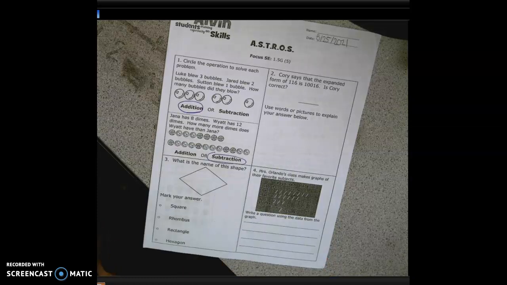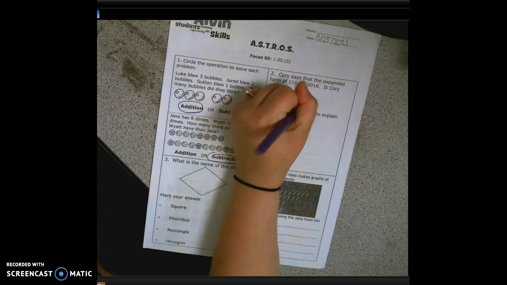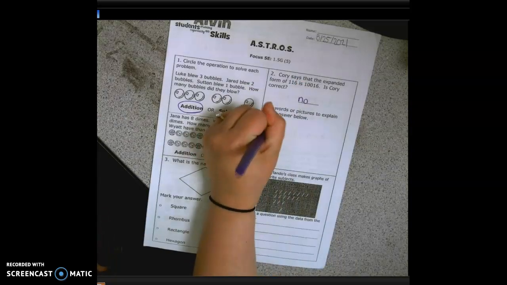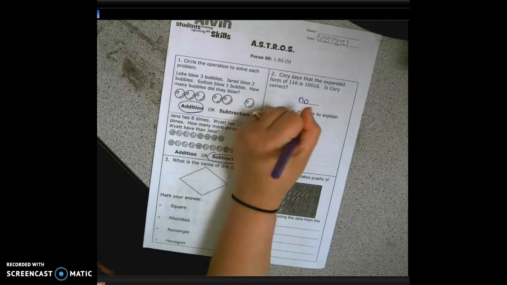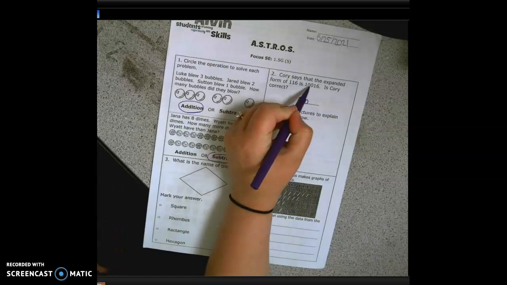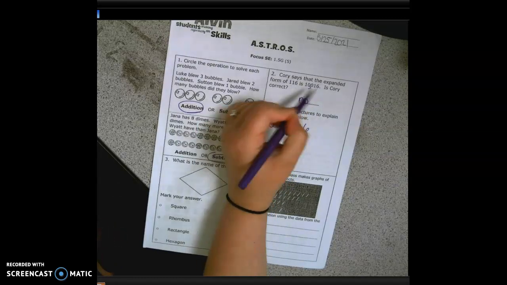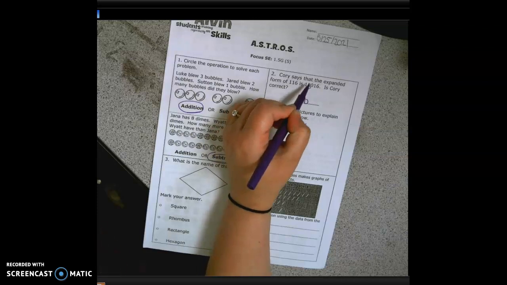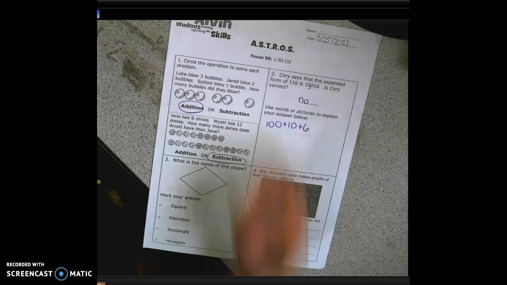Corey says that the expanded form of 116 is 116. Is Corey correct? No, Corey is not correct because 116 is really 100 plus 10 plus 6. 10,016, if we put the comma there, is really one group of 10,000, one group of 10, and 6 ones.